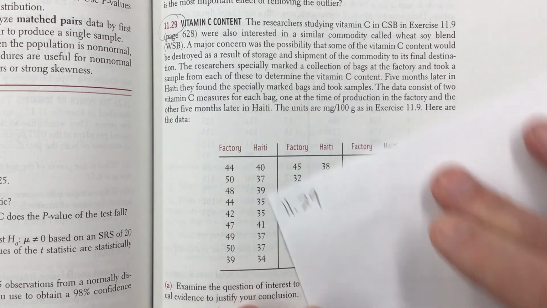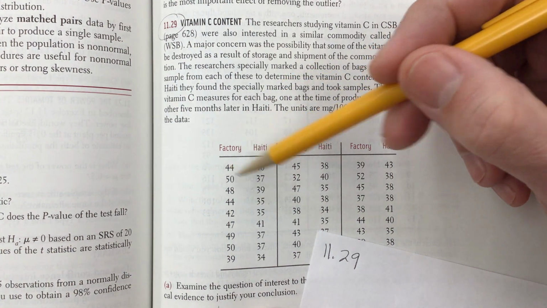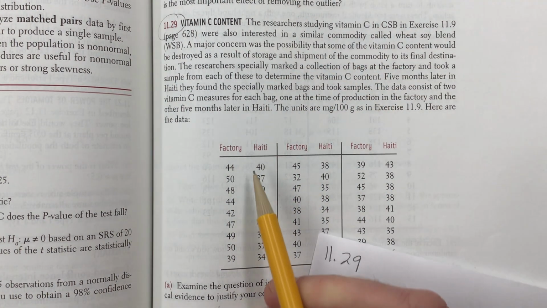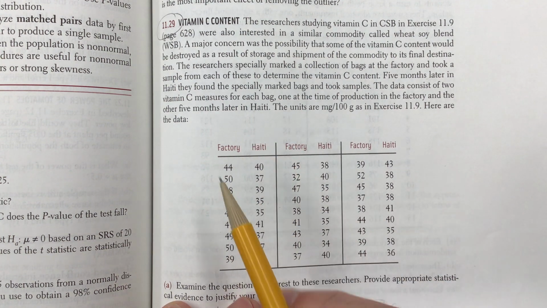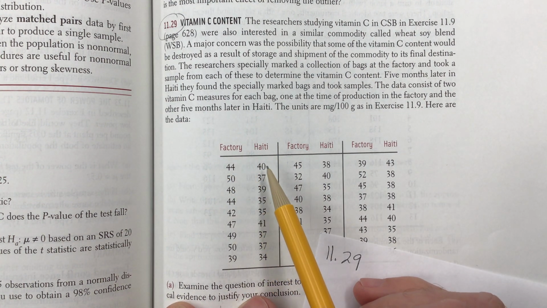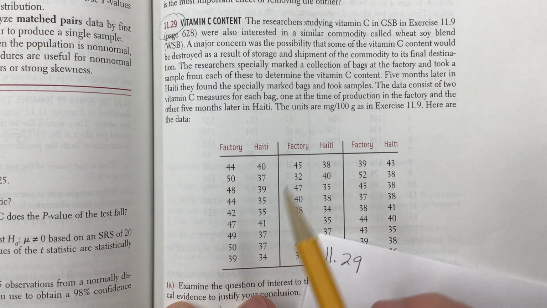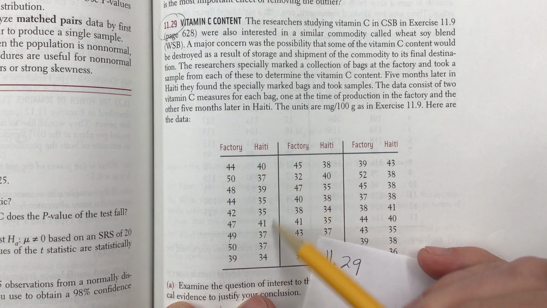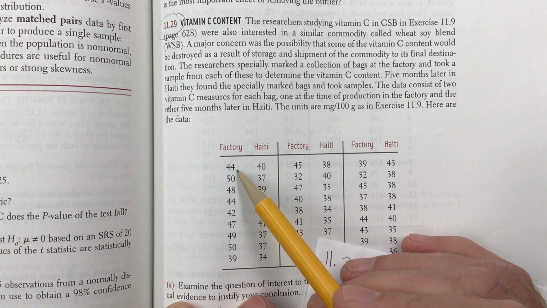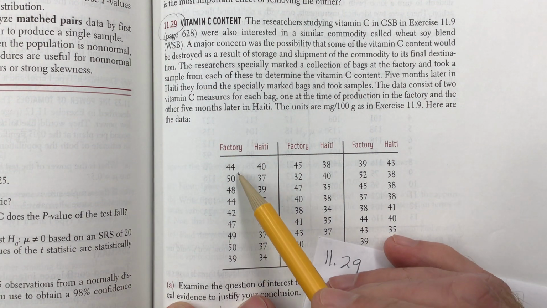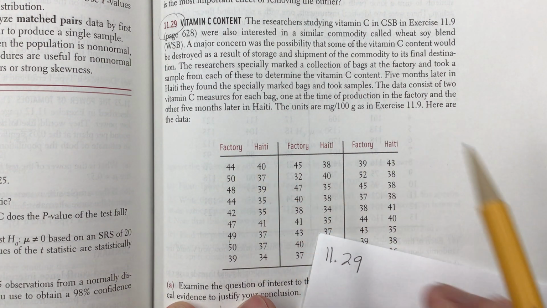So when I'm doing this, the first thing I should notice is this is a matched pairs test, right? This is like one bag that was measured at the factory, and then 5 months later, that same bag was measured when it arrived in Haiti. So it's a matched pairs test. This is dependent. I'm not interested in just this column. I'm not interested in just this column. I'm interested in the change, right? How much vitamin C was lost or gained. But, you know, the idea is, if anything, it should go down.